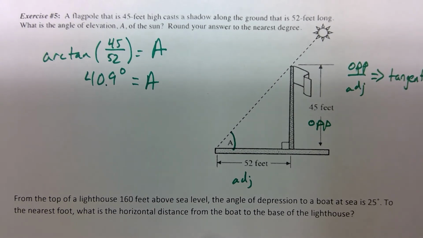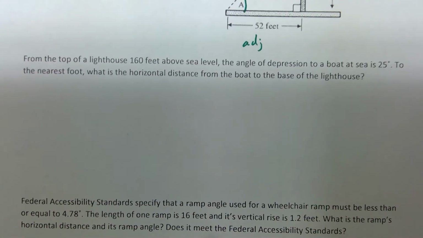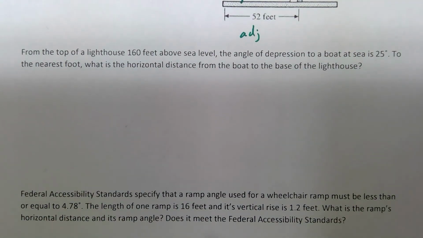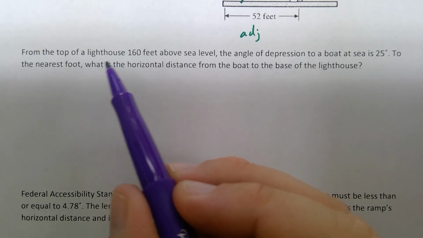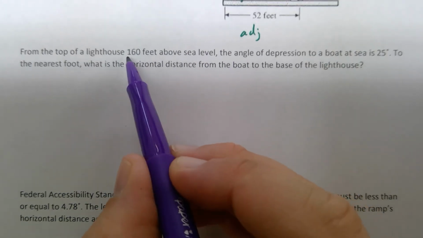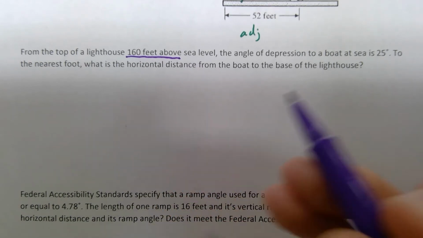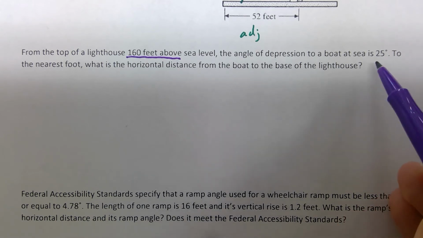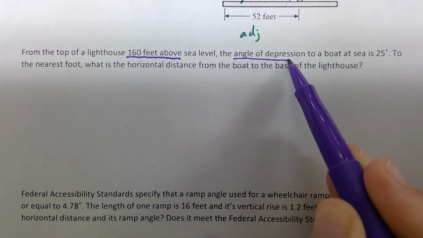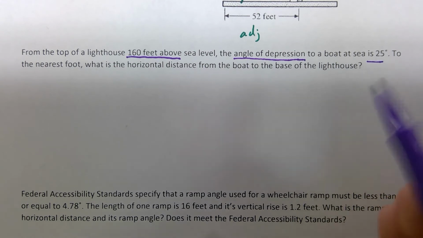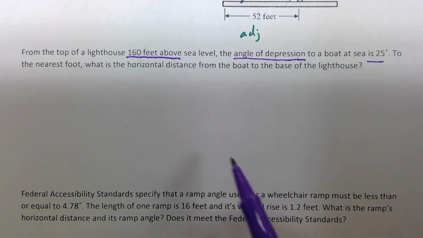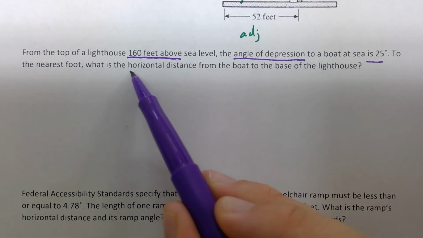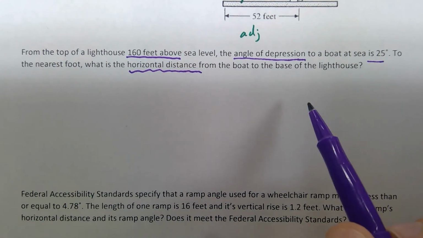All right, so now we've got a little situation where we don't have a picture. So we got to draw a picture. So let's see what's going on here. We've got the top of a lighthouse is 160 feet above sea level. The angle of depression to a boat at sea is 25 degrees. So this angle of depression, that means that we're going to be looking down at 25 degrees. And we want the horizontal distance. So that's the length that we don't know, from the boat to the base of the lighthouse.